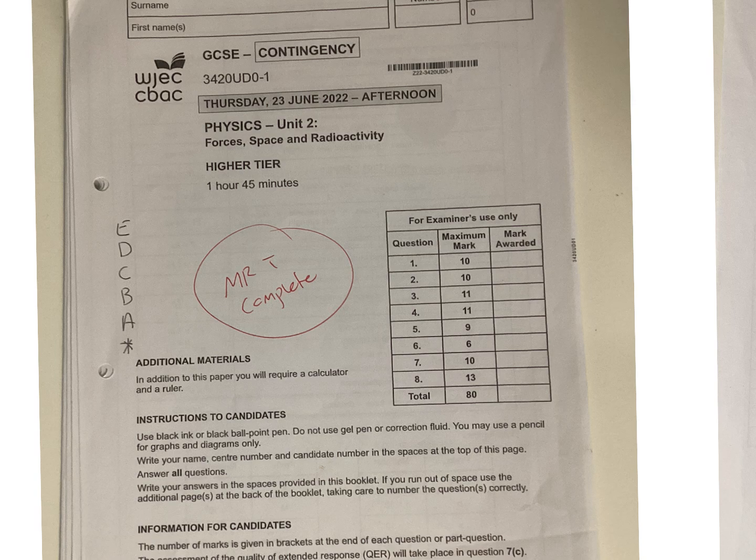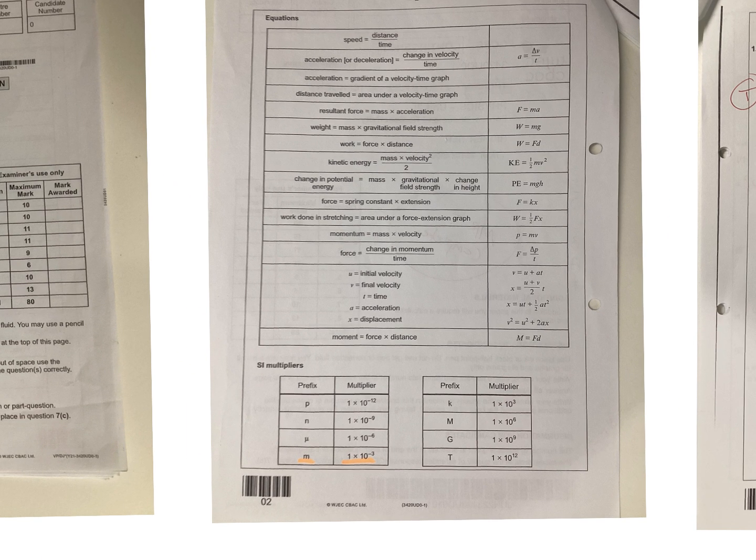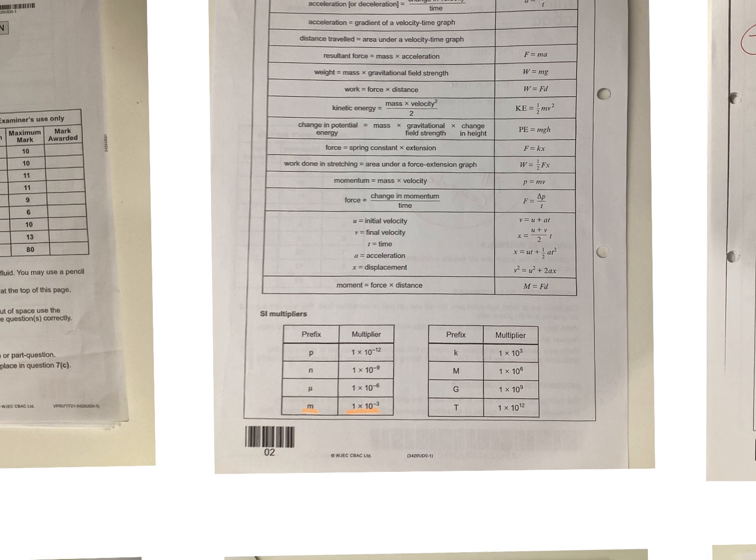So what we've got here is the contingency paper for 2022. This was just in case anyone came down with COVID for this year. So we're really lucky. We've got two papers for 2022. So I'm going to go through this one. Here's your equations sheet and your prefixes and multipliers. They're going to come into use in this paper. So let's have a look.